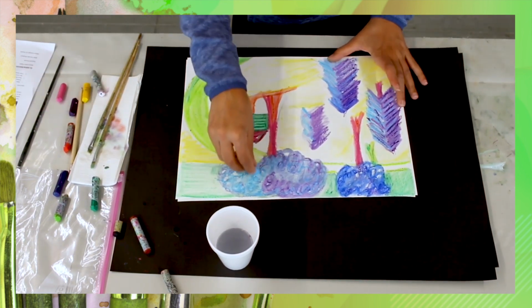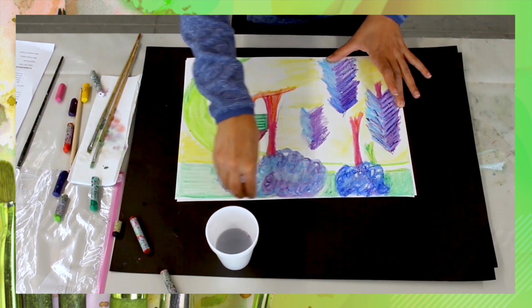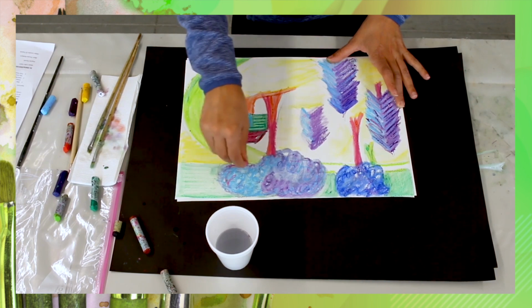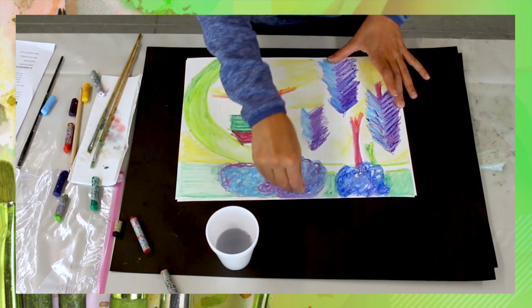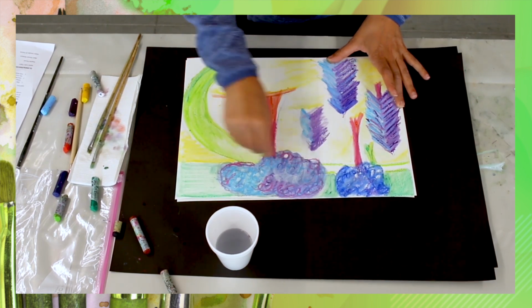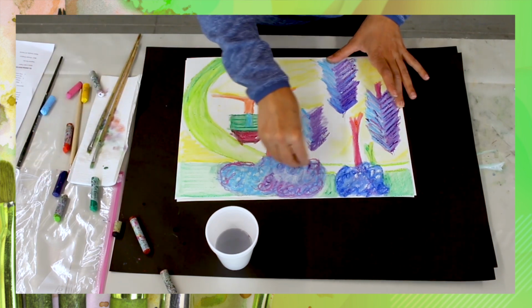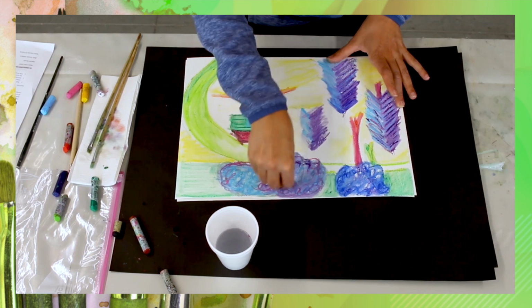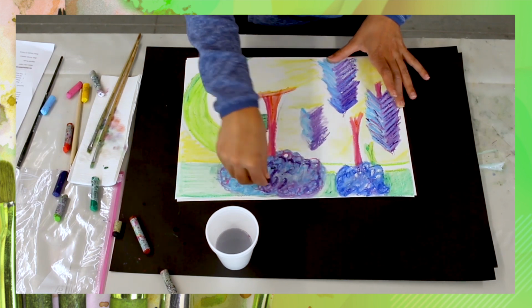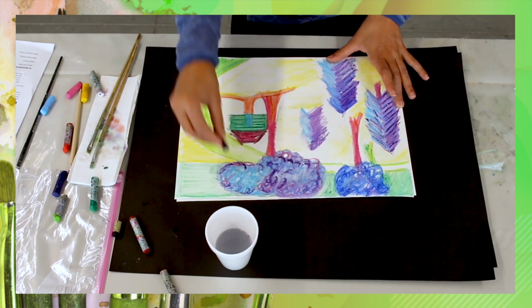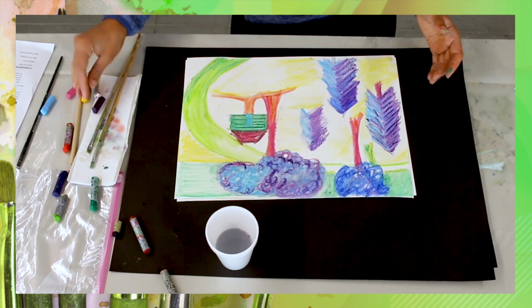This tree looks like it could use some definition, so I can add some in there. Definitely needs something in here. It's looking a bit murky. And a little purple for the shadows. So this dries fairly fast, but don't do this while it's still wet or it won't work as well. So you can add in a little more definition.